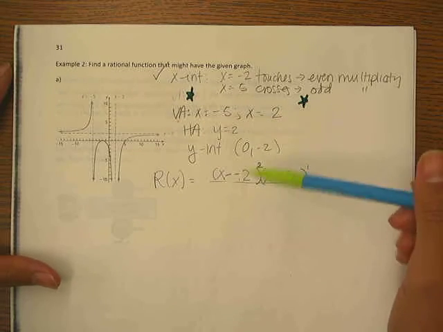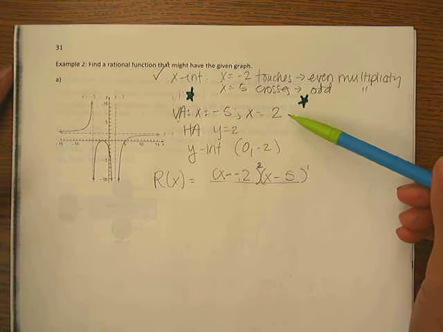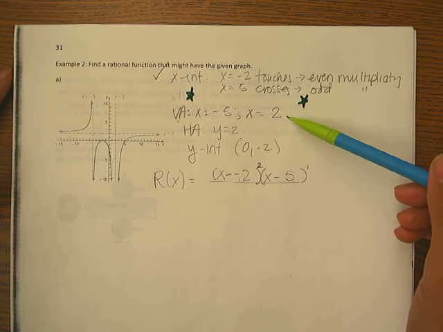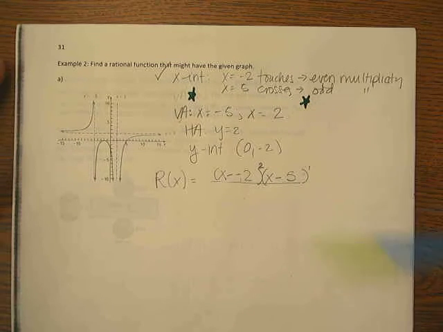Step number 2. We have a VA. Where do you think this is going to be at? On the top or on the bottom?